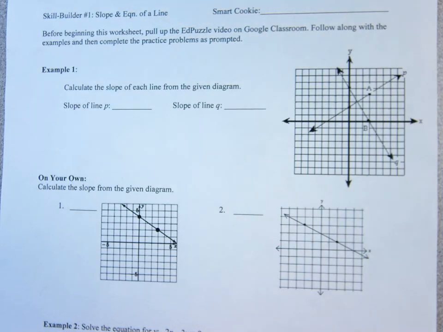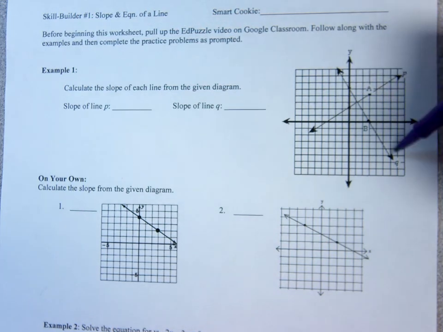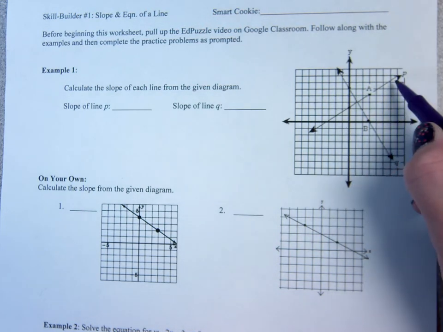This is the video for Skillbuilder number 1 on the slope and equation of a line. Should be a review from Algebra 1. Looking at example 1, we're given a graph and we are asked to calculate the slope of each line from that given graph. Here we have line Q and then we have line P right here.